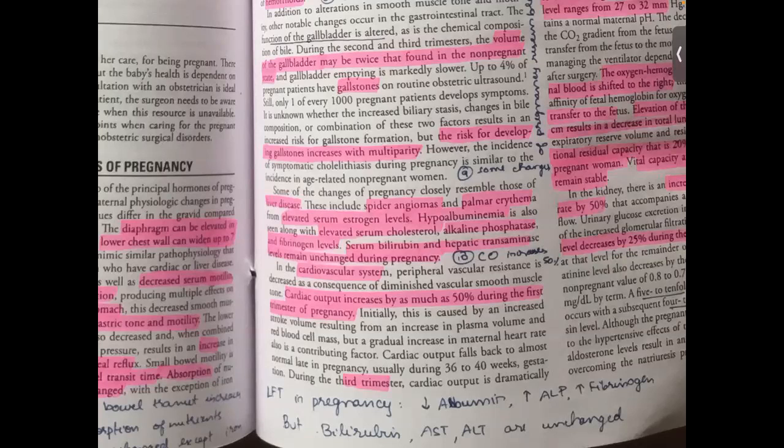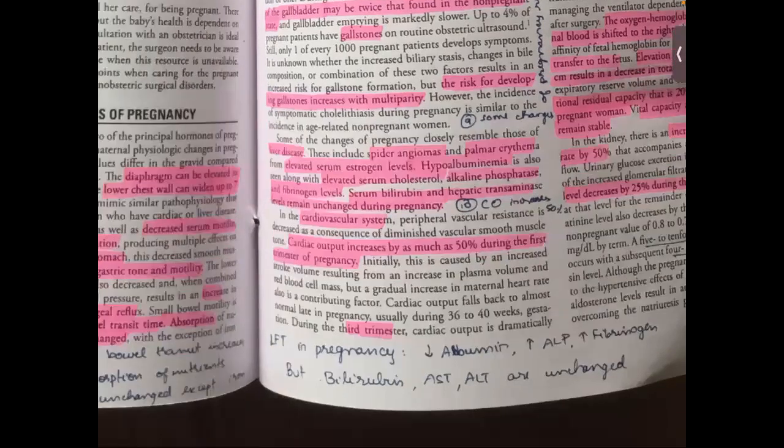So, in the LFT, which is elevated? Elevated are cholesterol, alkaline phosphatase, and fibrinogen. Which remains unchanged? Bilirubin and transaminases, AST and ALT, will remain unchanged. Albumin will decrease. So, that is the LFT.